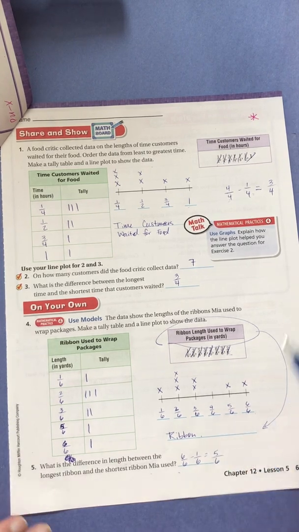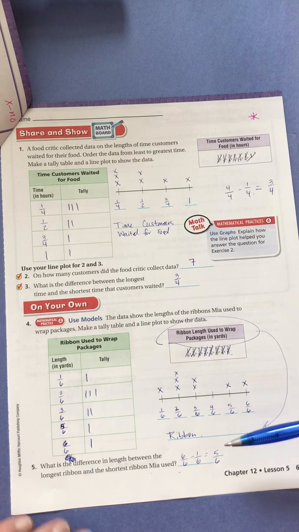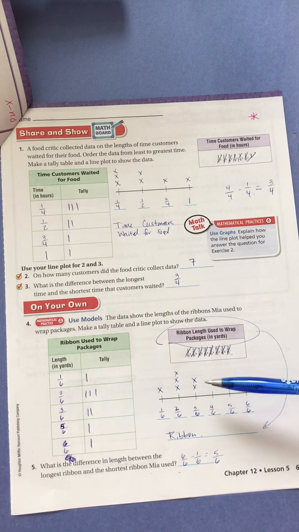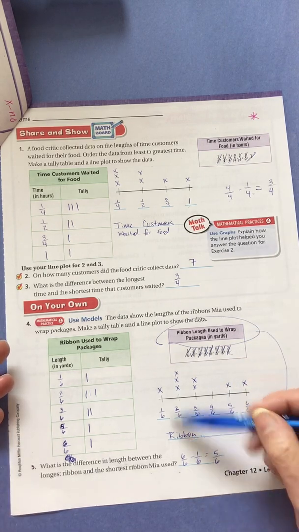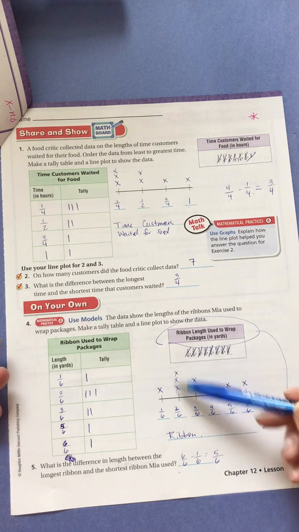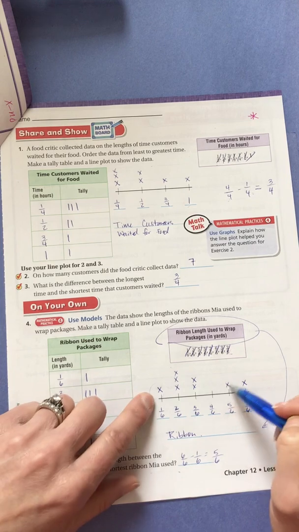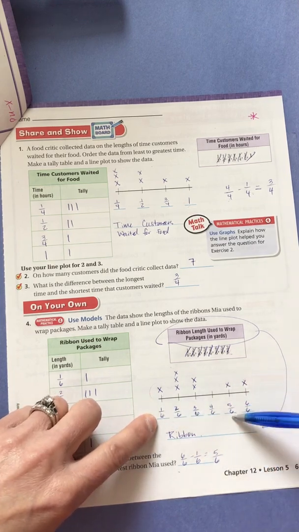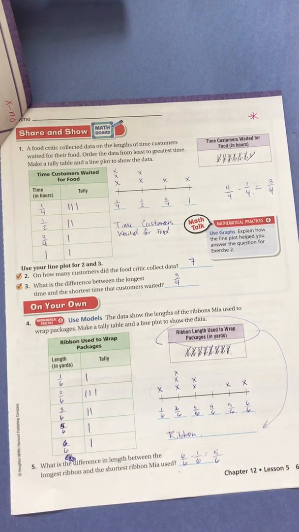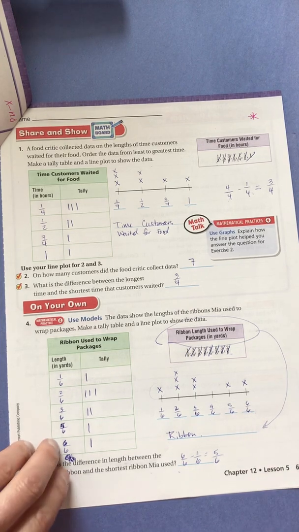And then usually they'll ask you other questions like, what length of ribbons does she have the most of? And then you look quickly and you say, oh, 2/6, because I have the most X's. You'd say, what pieces of ribbon does she have that are similar lengths? So you say, oh, there's a 1 here, a 1 here, and a 1 here. So you'd say 1/6, 5/6, and 6/6, or something like that. So usually they'll ask you questions where you can quickly look at the line plot and do it.